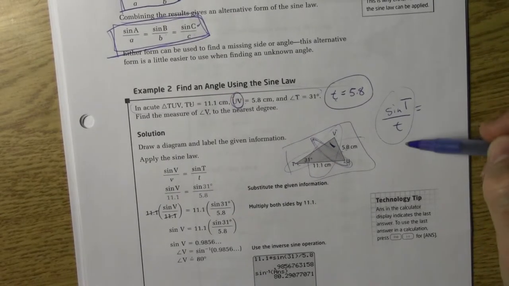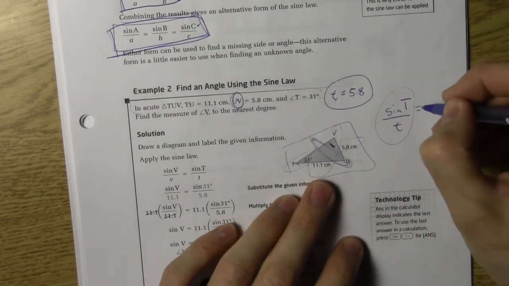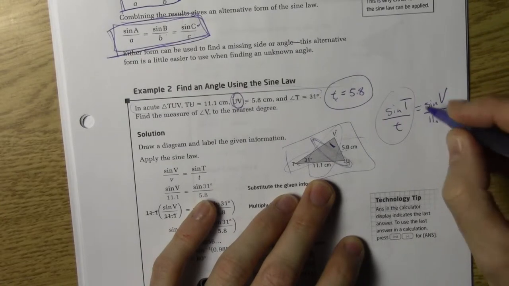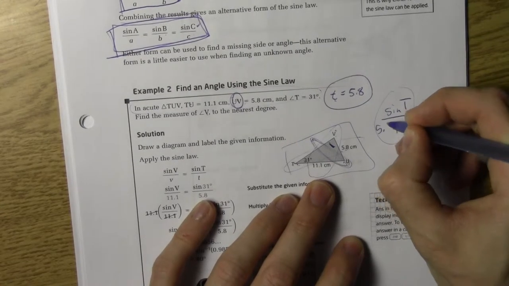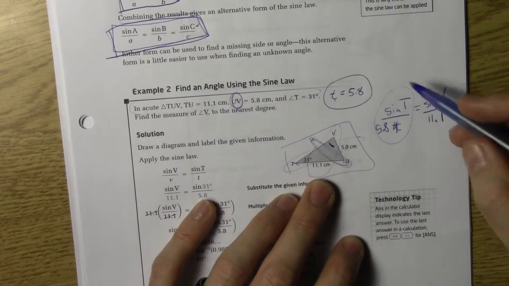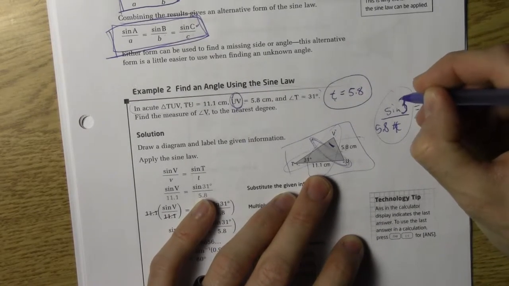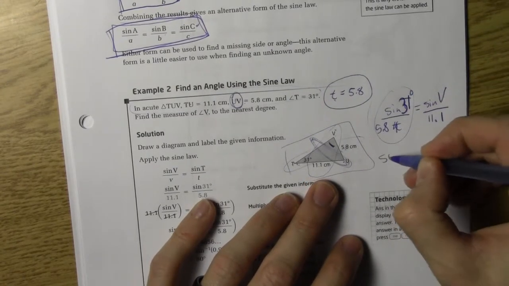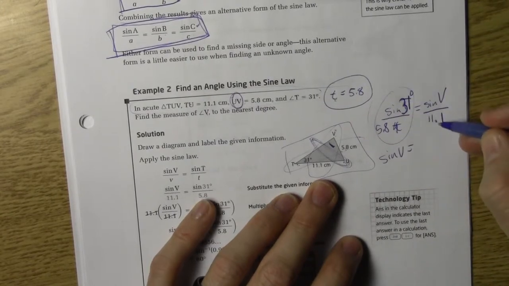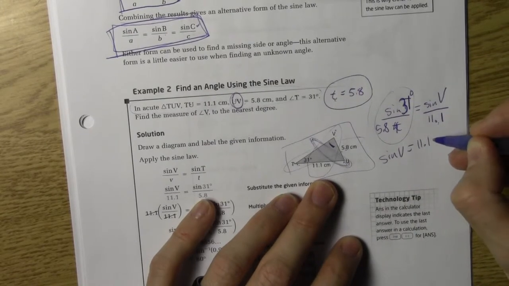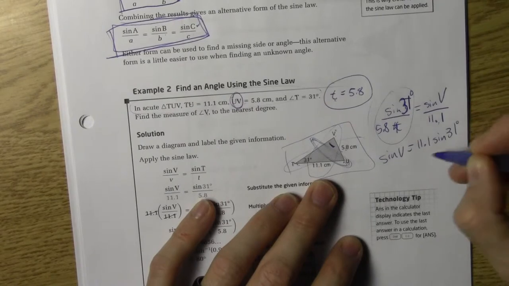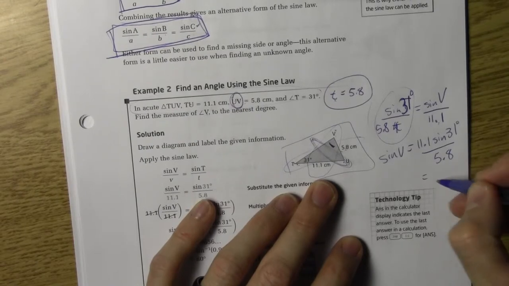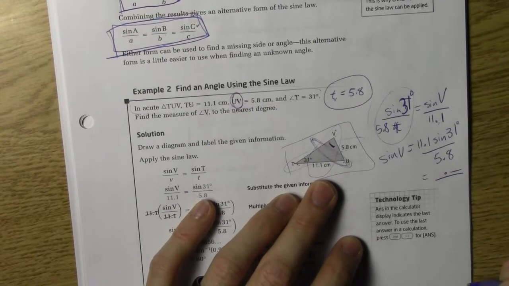All right, so I put sine T over T is going to be equal to sine V over V, which is 11.1, and T is 5.8. Now we solve this. T here is 31. To solve this for sine V, it's just going to be this times 11.1. So 11.1 sine 31 over 5.8. All of that in your calculator will give you a decimal value.